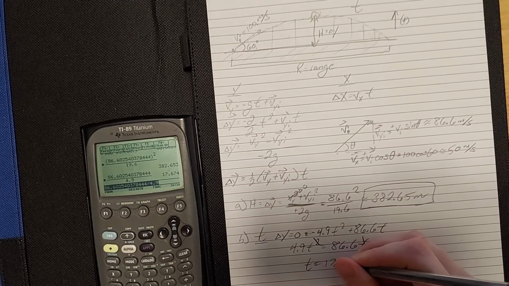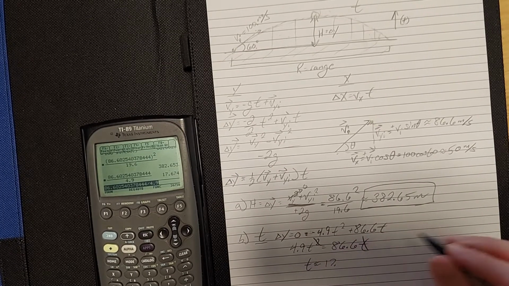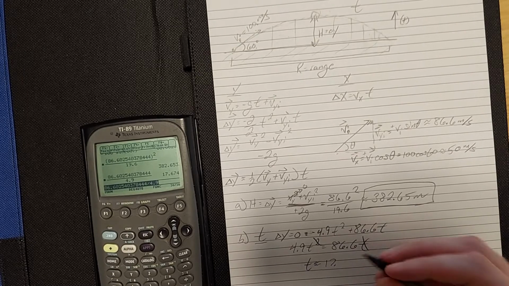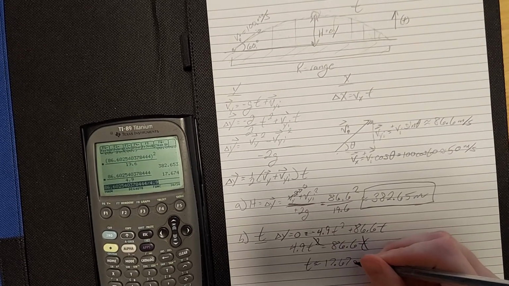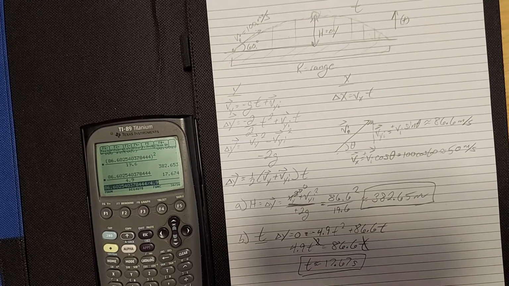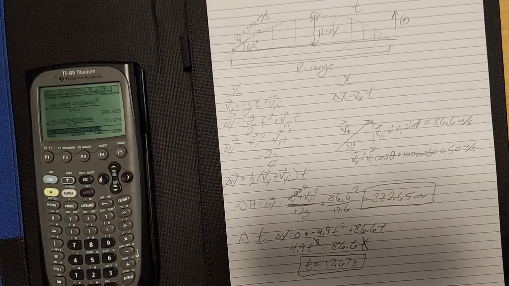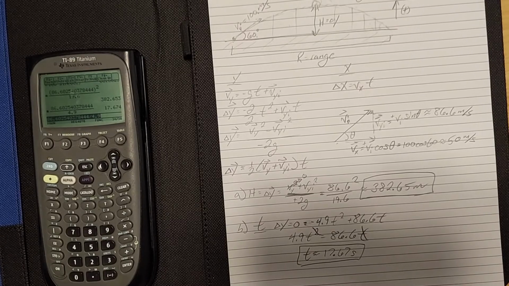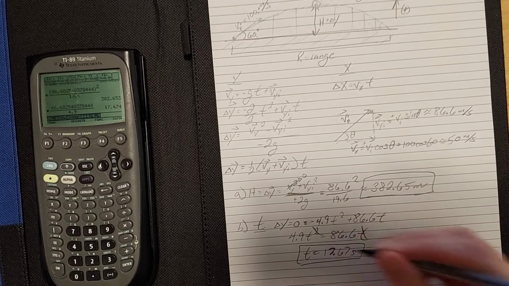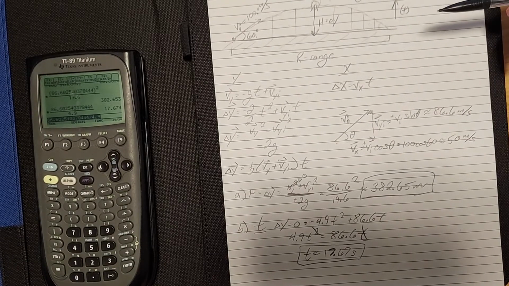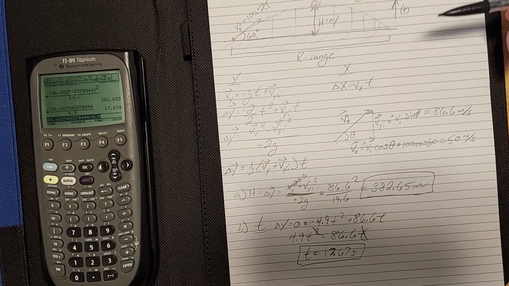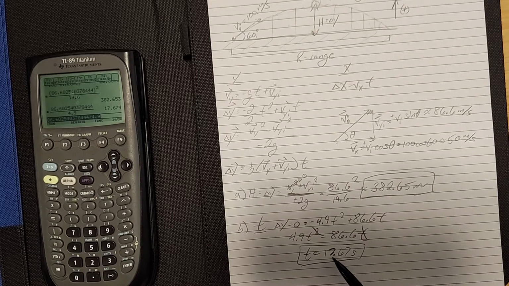approximately 17 point, I went to tenths there. Going to hundredths of a second seems excessive, and it is excessive given our sig figs, but there we go. 17.67. If you're paying attention to sig figs, this is a 2 to 3 sig fig problem, so 17.7 seconds is a little bit more appropriate.